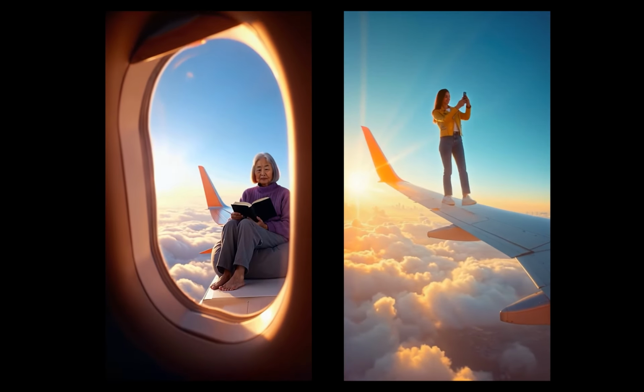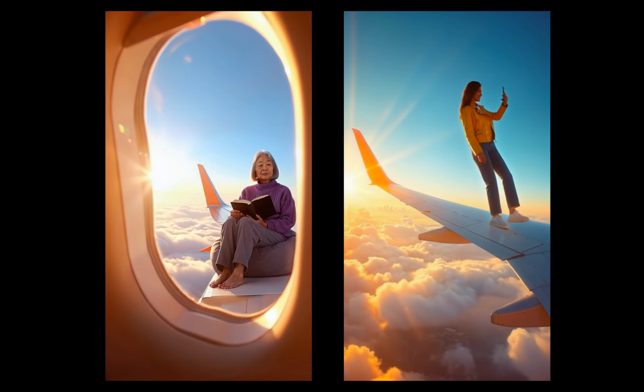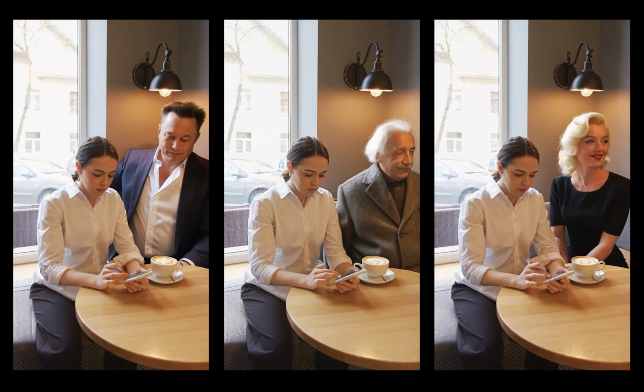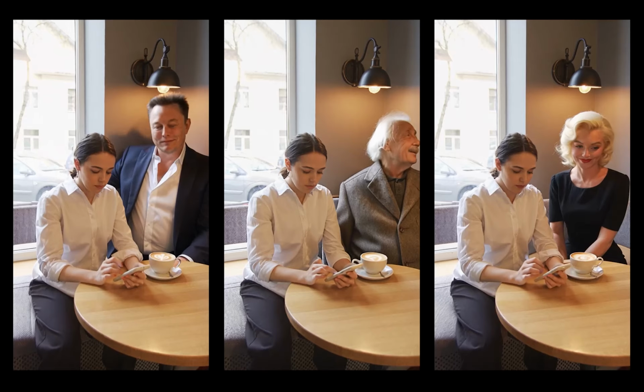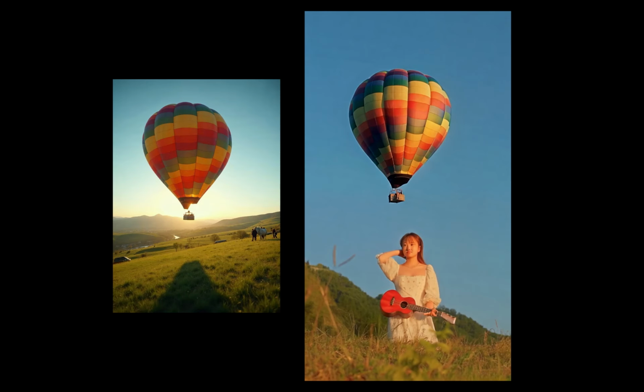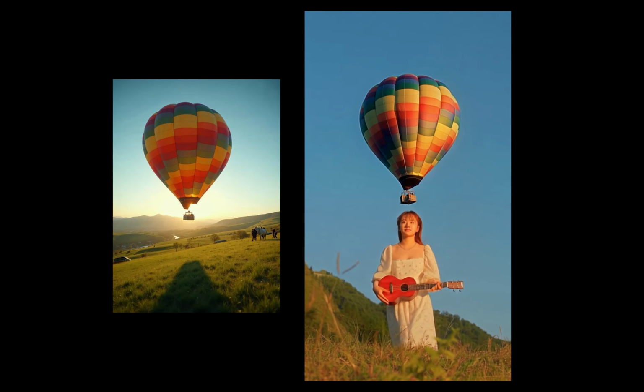Alright, so I've showed you how to use Pikadditions. It's amazing when it works, so have fun with this technology. But remember that AI is not perfect. You're also going to get bad results or results where it won't adhere to the prompt. You definitely need to re-roll that to get a much better end result.